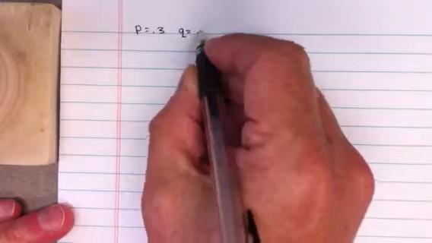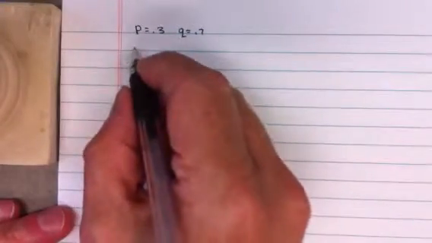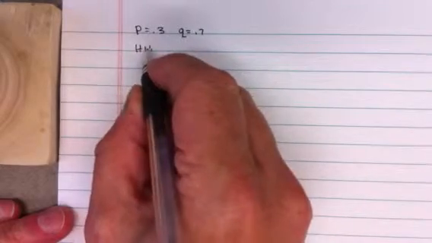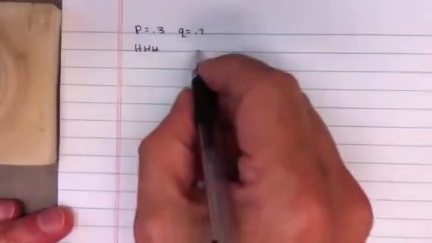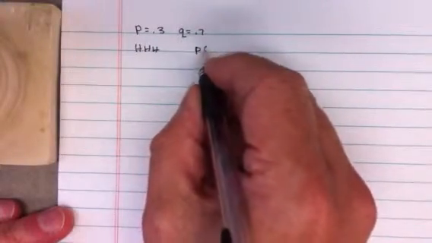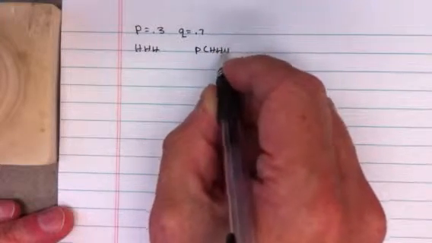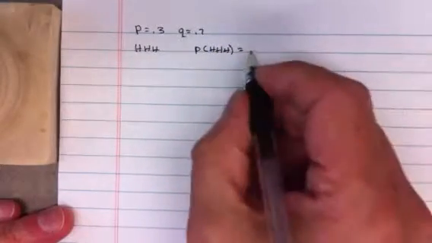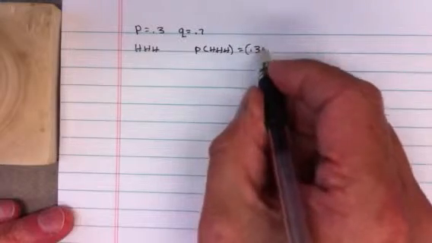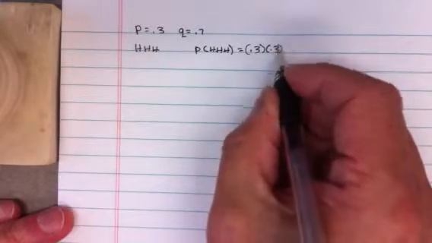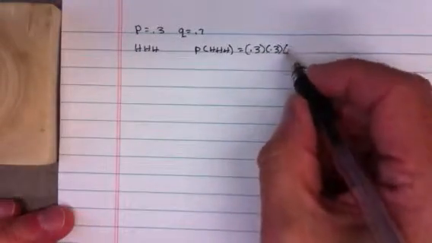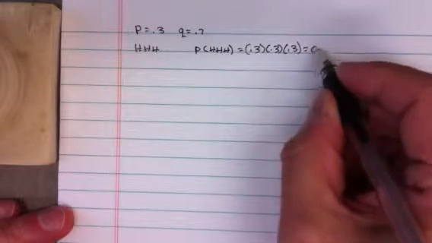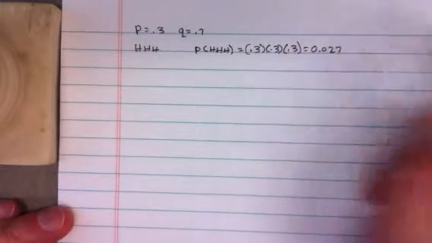The probability of getting out then would be 0.7, and we can think of some possibilities. First possibility is she could get 3 hits. When we do the calculation, the probability of 3 hits is 0.3 times 0.3 times 0.3, and we can see that that's 0.027.